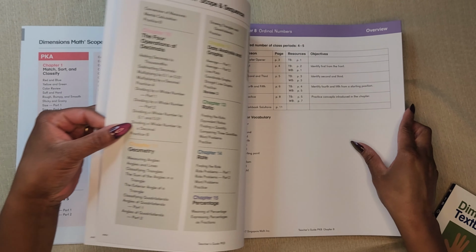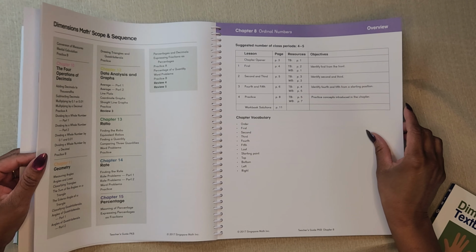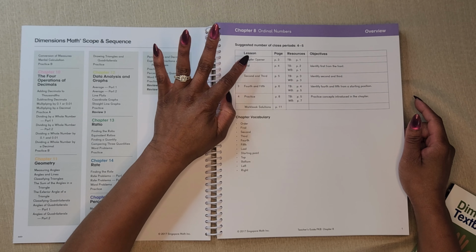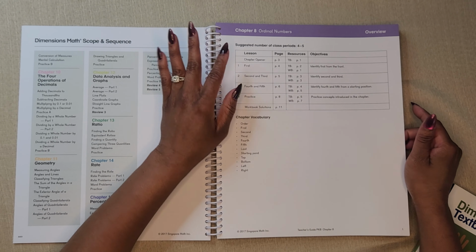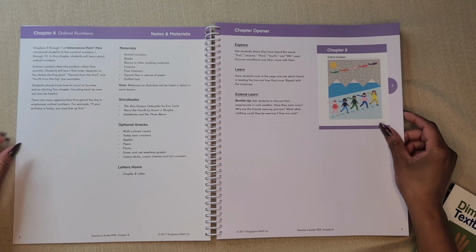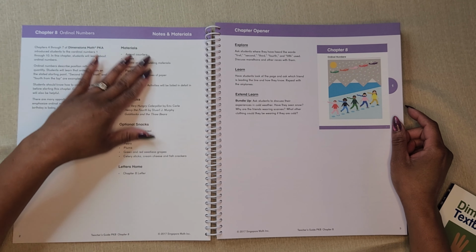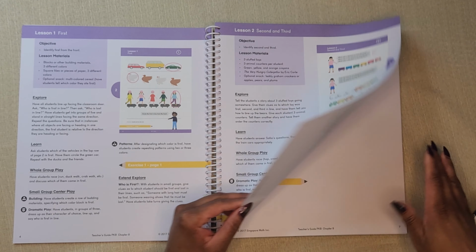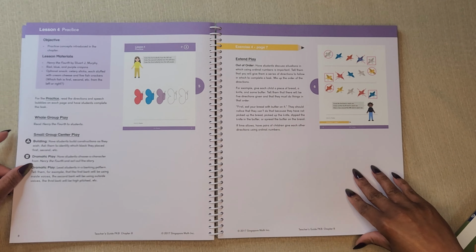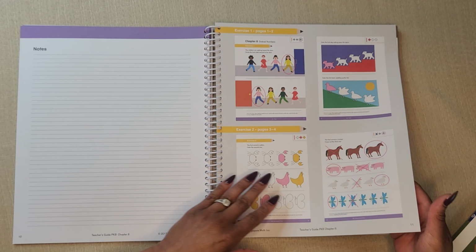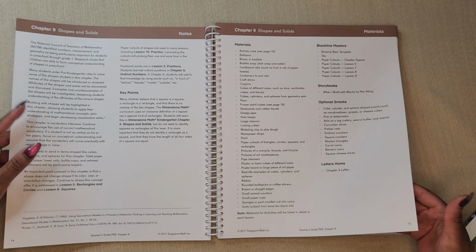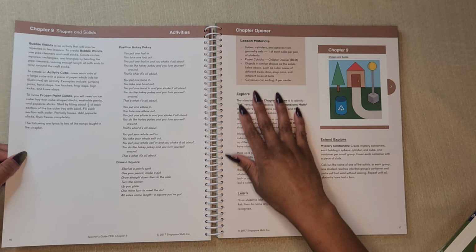All right, so let's look here. Chapter 8, this is our first chapter, and you're learning the ordinal numbers: first, second, third, fourth, and fifth. And then you have your materials, your storybooks, and then your Explore. Second and third, fourth and fifth. Practice, we have our workbooks. And now we're into chapter 9.